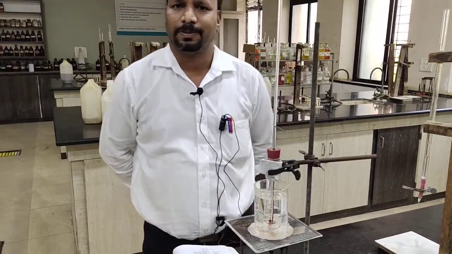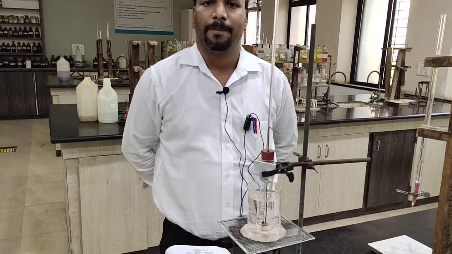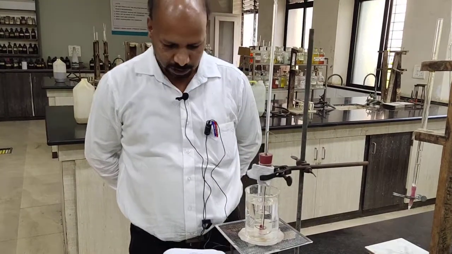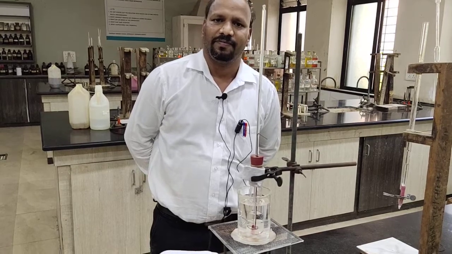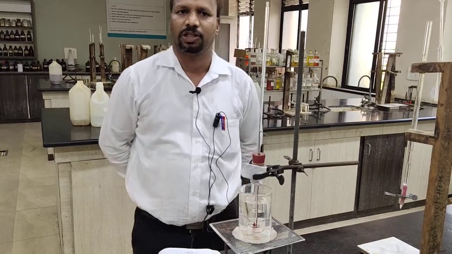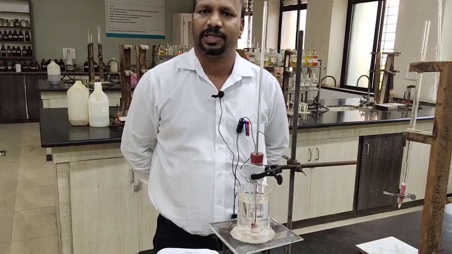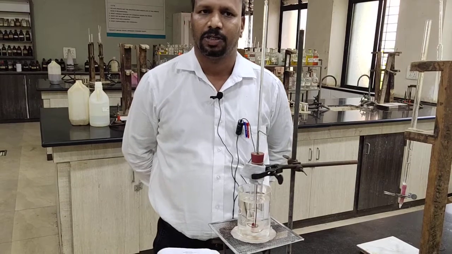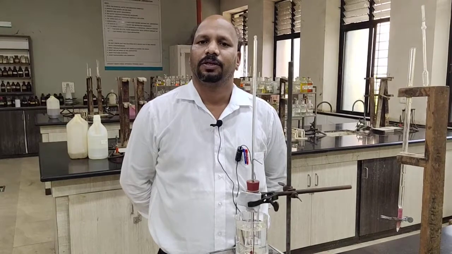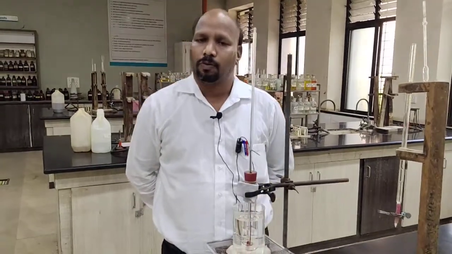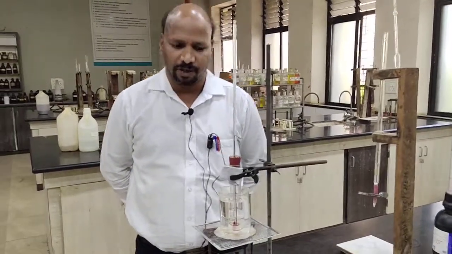In this experiment we have to study the second case, that is, the partially miscible system. The example of this system is the phenol water system. When phenol and water mix in each other, what will happen? It will form two layers, because this system is a partially miscible system. In the two layers, one layer is where phenol is saturated with water, and the other layer is where water is saturated with phenol.